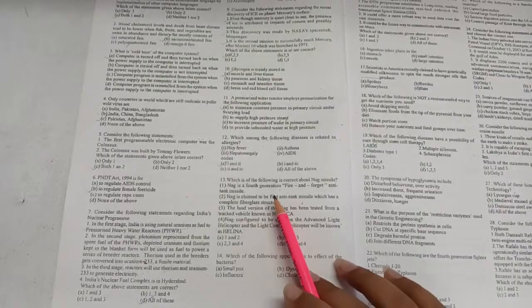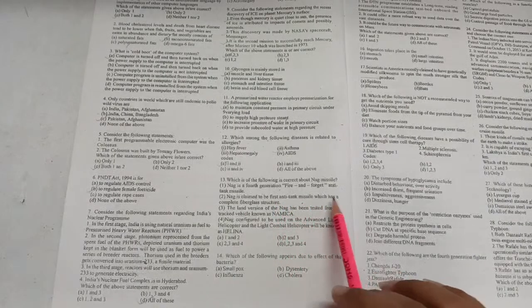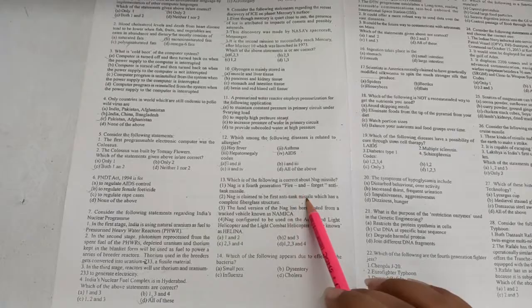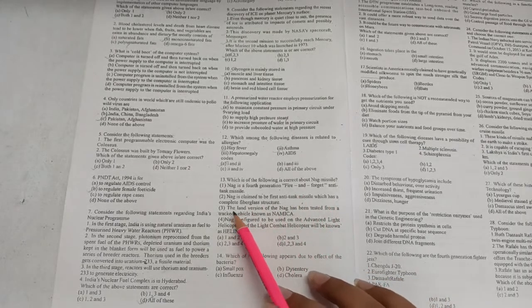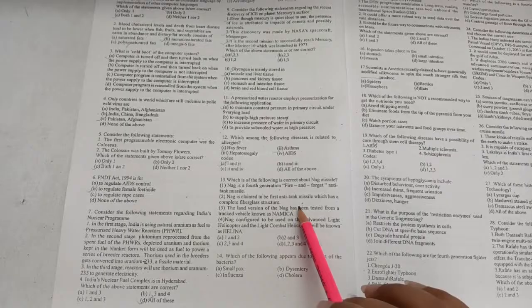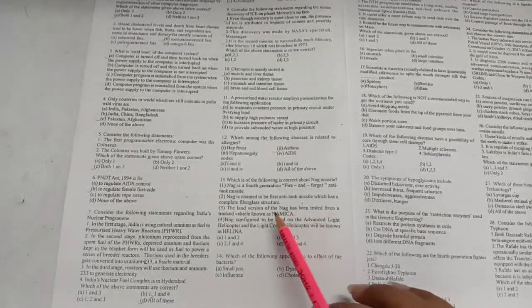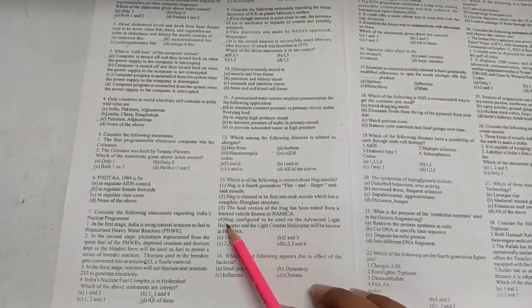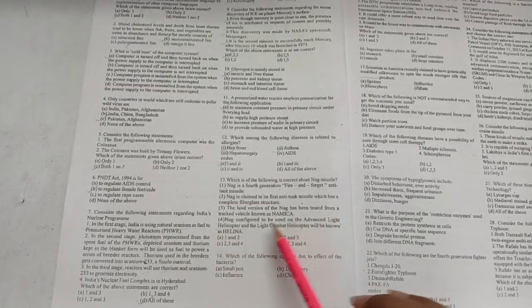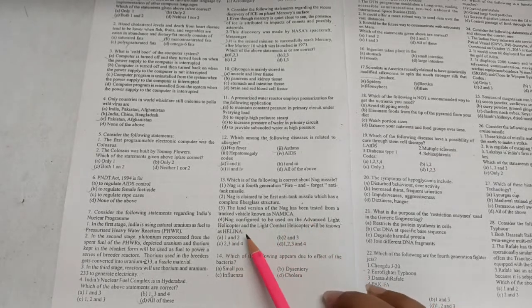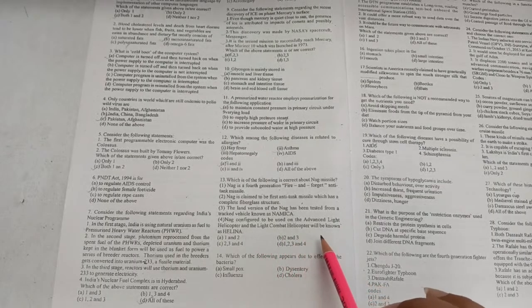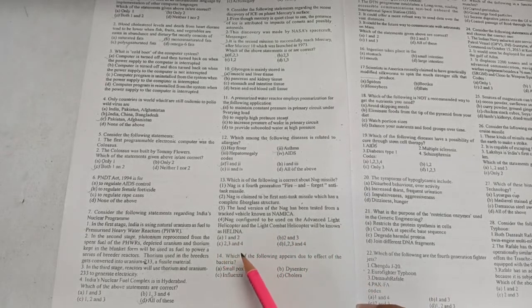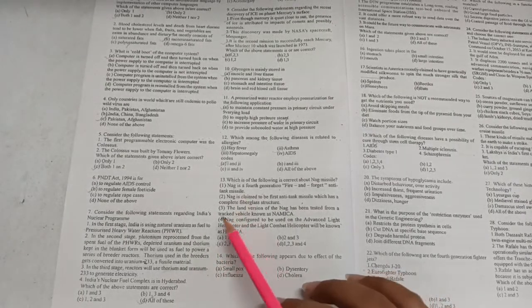Which of the following is correct about NAG missiles? NAG is a 4th generation fire and forget anti-tank missile. NAG is claimed to be first anti-tank missile which has a complete fiberglass structure. The land version of the NAG has been tested from a tracked vehicle known as Namika. NAG configured to be used on the advanced light helicopter and the light combat helicopter will be known as Helena. तो इसका आंसर होगा ऑप्शन सी 2, 3 and 4.